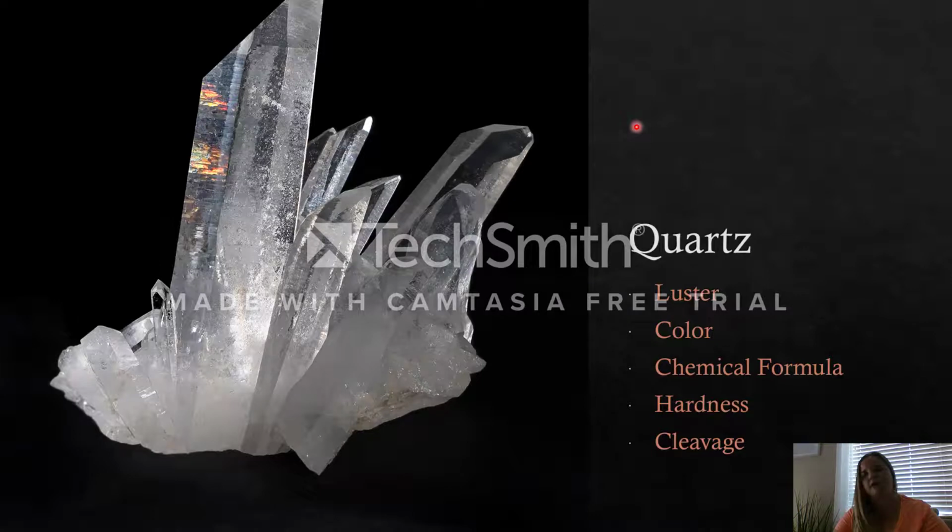All right, quartz is our next mineral. So here the luster is glassy. The color is clear, but it does vary. So again, this is one of those ones that might be mistaken for fluorite, but the physical properties are completely different. It does have silica and oxygen in it, and the hardness is 7, so that's what makes it significantly different from fluorite, is that its hardness is much, much greater. It is harder than glass, and there is no cleavage.